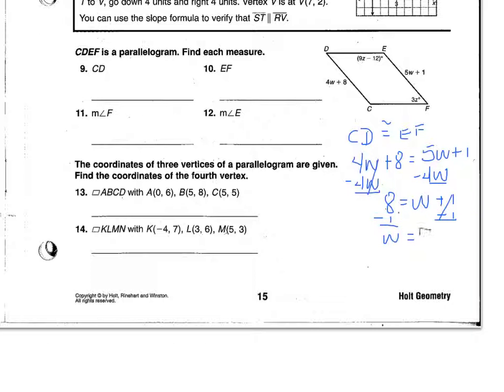So W is 7. So I'm going to come back and put here in CD. See, this is CD, 4W plus 8. So what I'm going to do, I'm going to substitute 4 times 7 plus 8. 4 times 7 is 28 plus 8, it's 36. So CD is 36, and for number 10, which is EF, well, that is the same thing because they're congruent, okay?